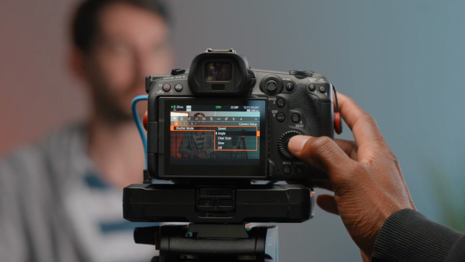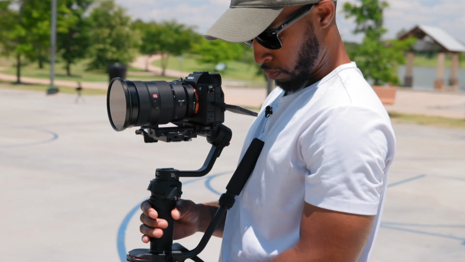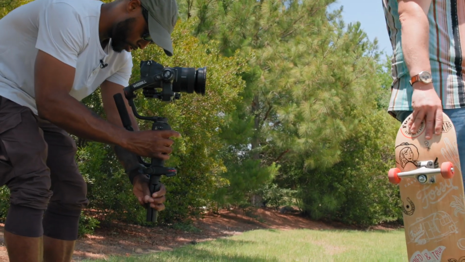But let's move on from this setting to a setting that I personally wish that all cameras had: shutter angle. In a lot of video-focused cameras, you'll find two shutter mode options: shutter angle and shutter speed. I realize that for many people coming from DSLRs or even mirrorless cameras, you may not have had the option before of shutter angle, but let me break these down for a moment.